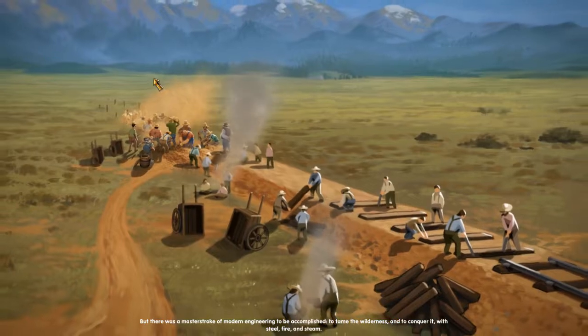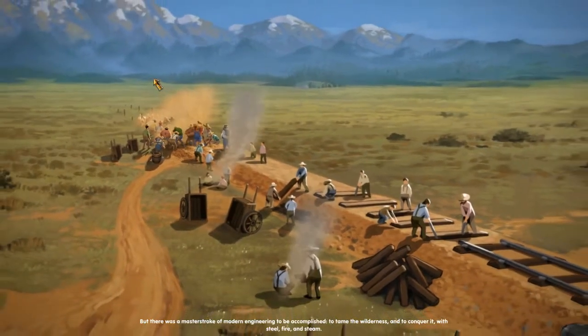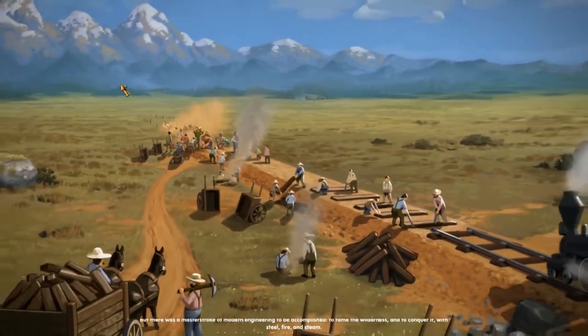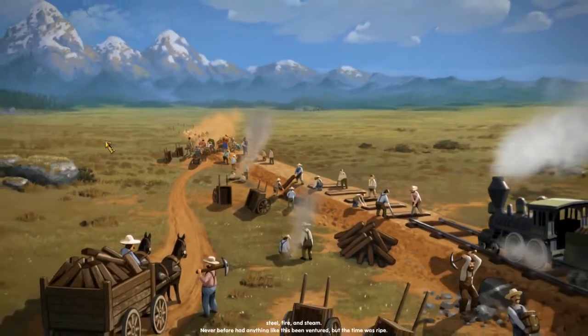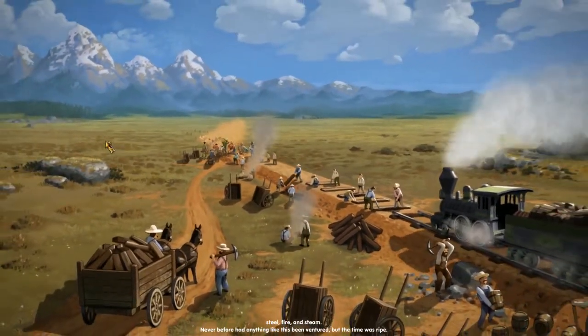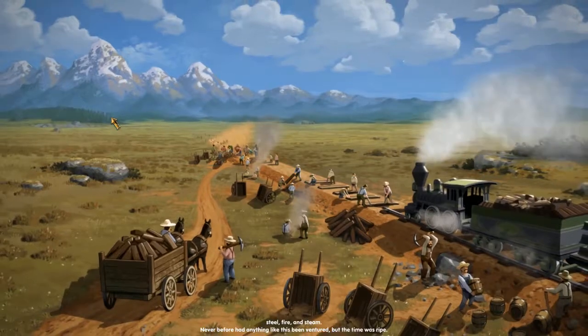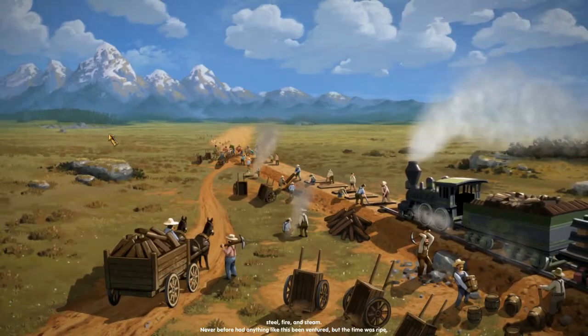But there was a masterstroke of modern engineering to be accomplished. To tame the wilderness and to conquer it with steel, fire, and steam. Never before had anything like this been ventured, but the time was ripe.